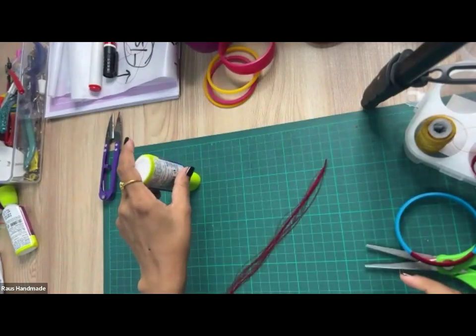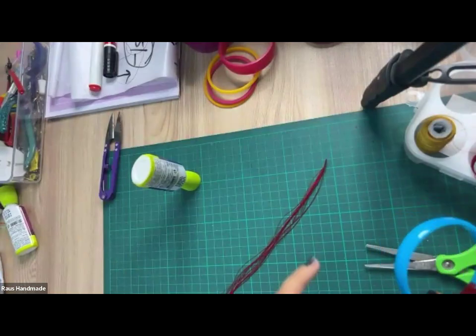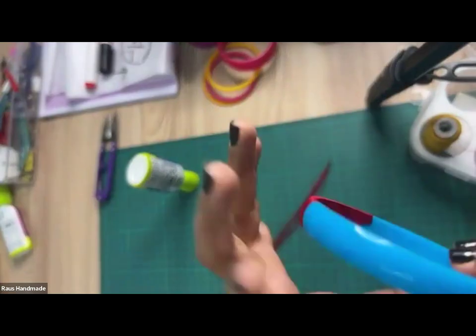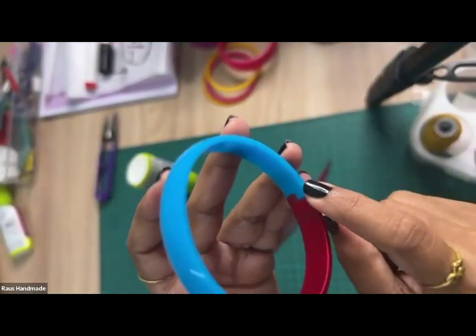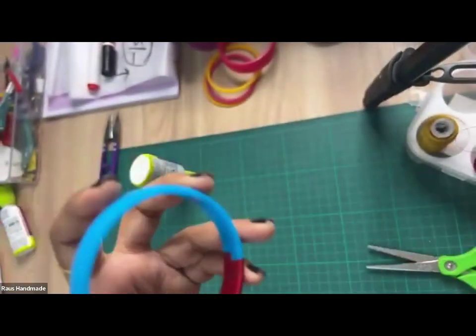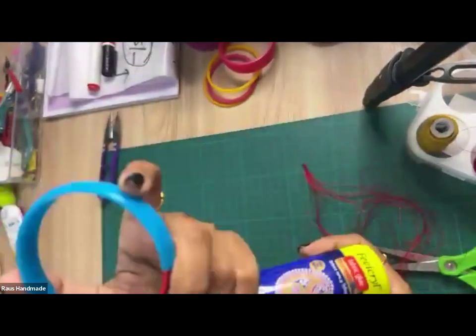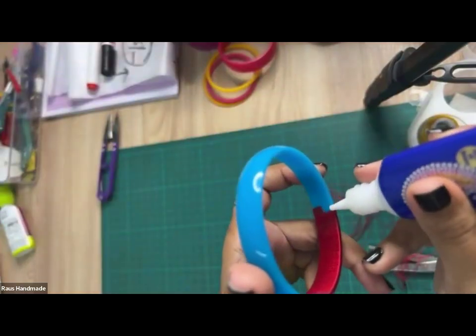Are we done with the half bangle? Everyone, have you all finished the half bangle? Okay, listen. Here we cut and glued, so this is where we end the part. Again, we are going to use the same method. We will start placing our second batch of thread from this half.